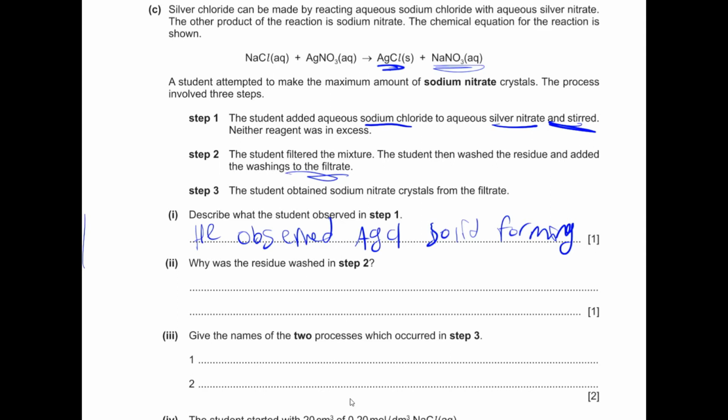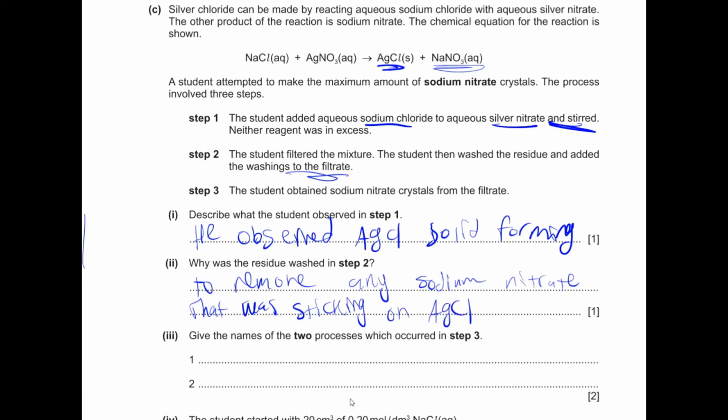So the answer would be to remove any sodium nitrate that was sticking on AgCl, or silver chloride.